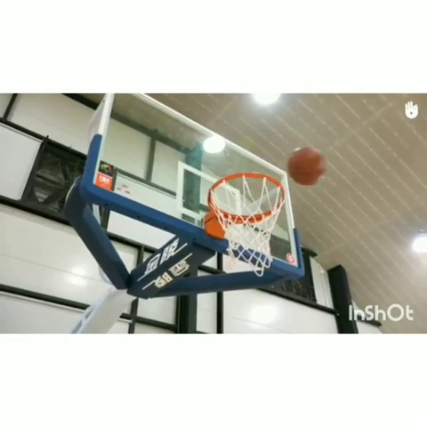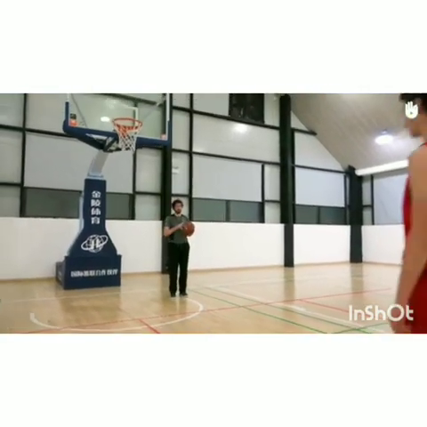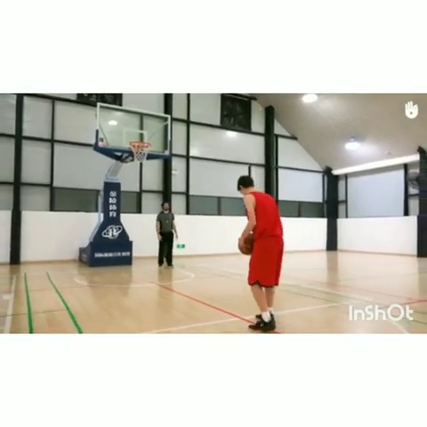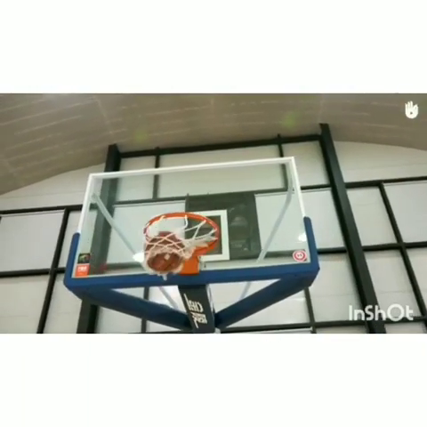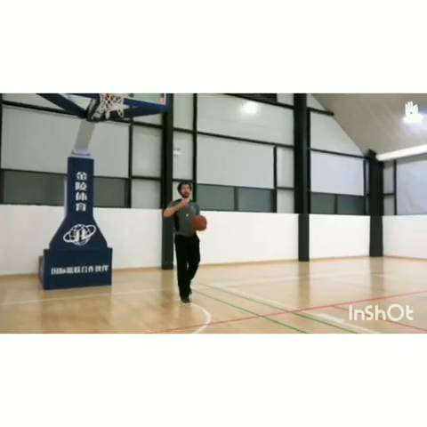If the shot misses, the player is granted 2 or 3 free throws depending on the value of the attempted shot. If the shot is scored, the points are granted and the player is granted 1 free throw.